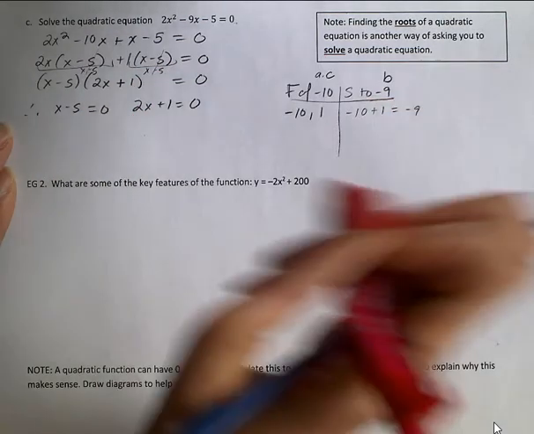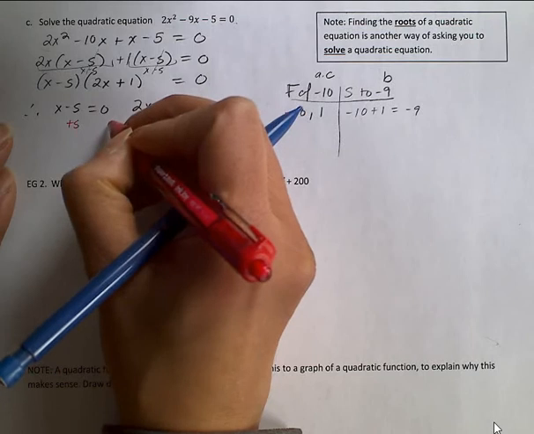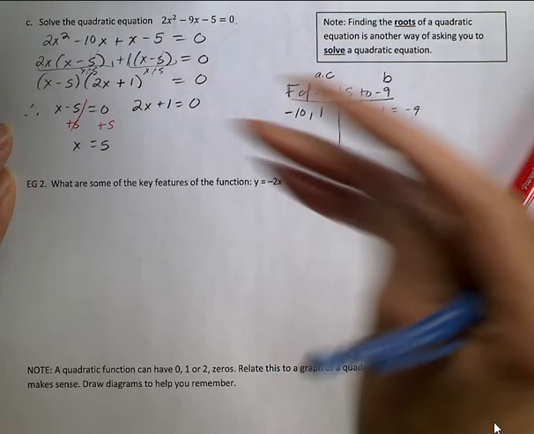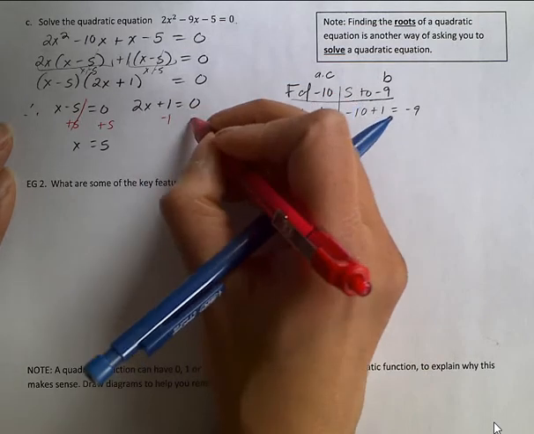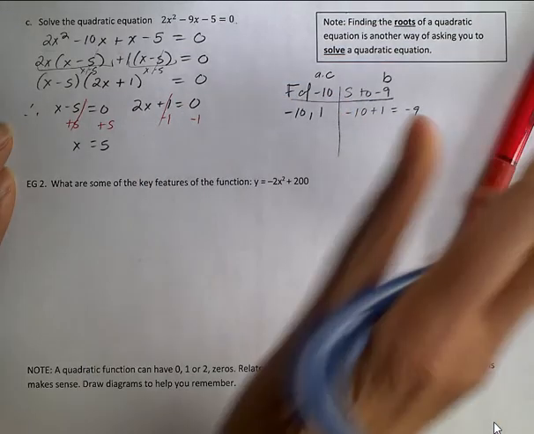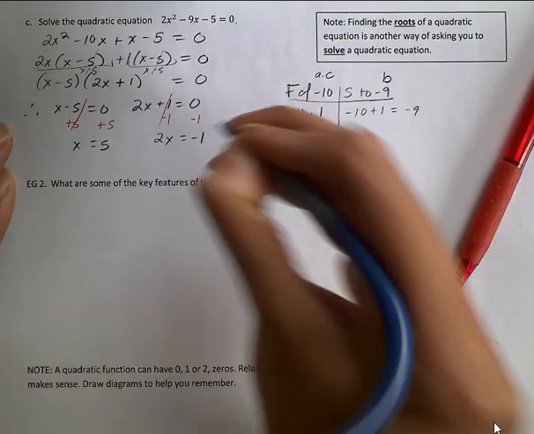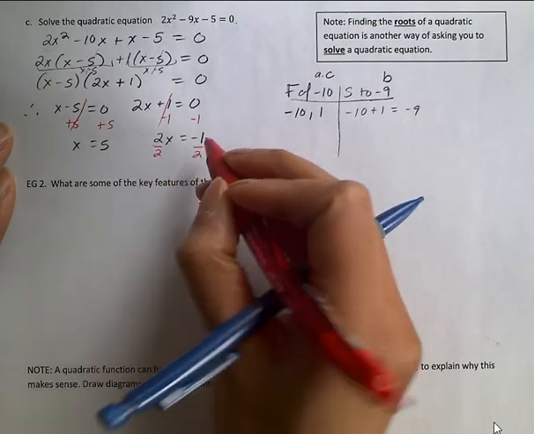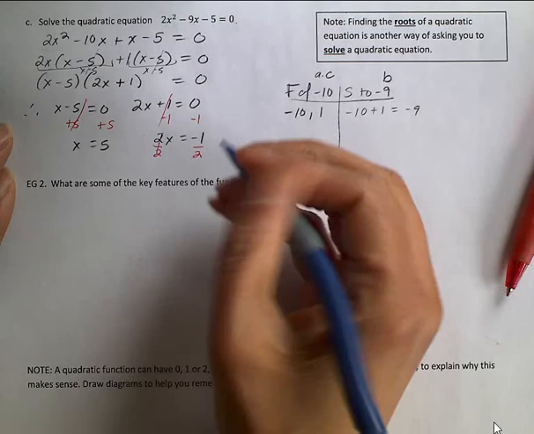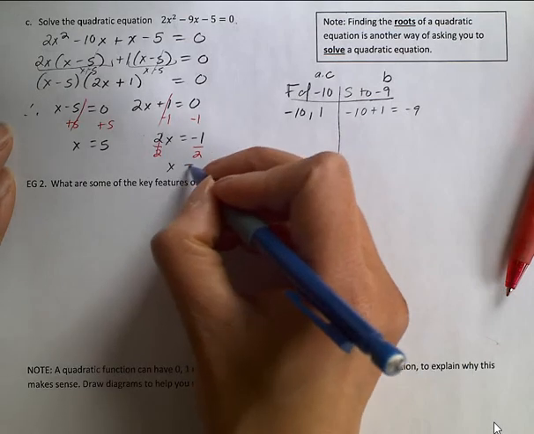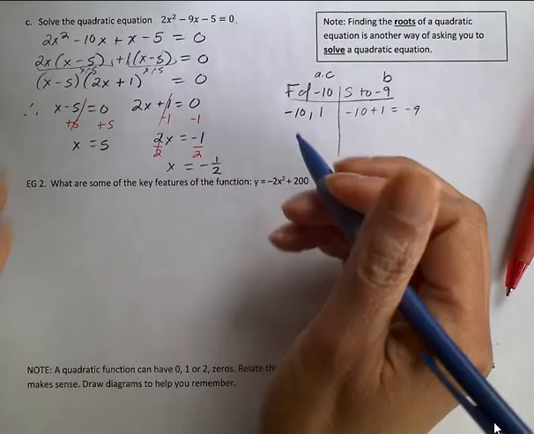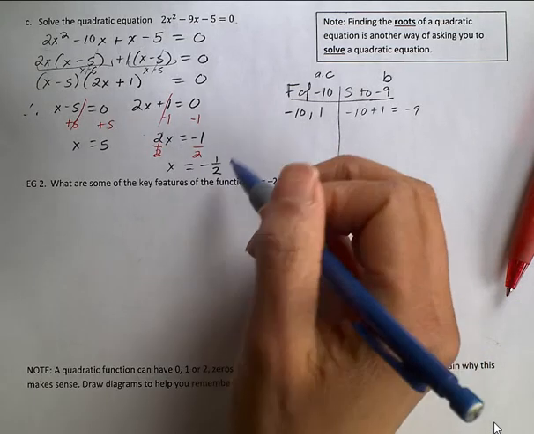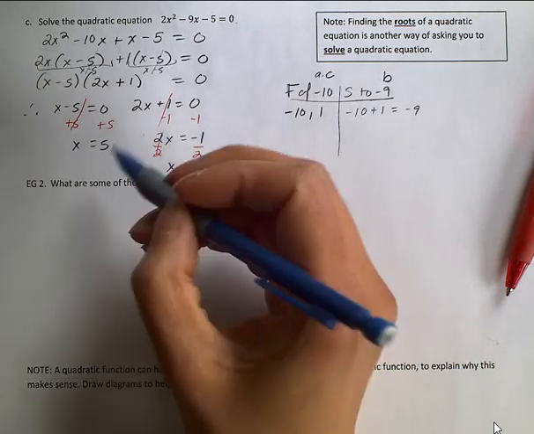Okay, to solve here, I'm going to add 5 to both sides, and I get x equals 5. And then here we subtract 1 from both sides. We have 2x is equal to -1. And I'm going to finish by dividing both sides by 2 to isolate the x. That cancels and becomes a 1. And I have x equals -1/2. Okay, so the solutions to the equation are x equals -1/2 and x equals 5.